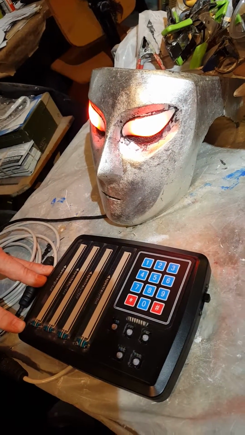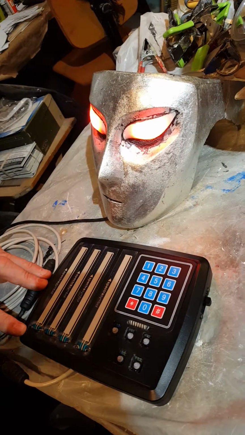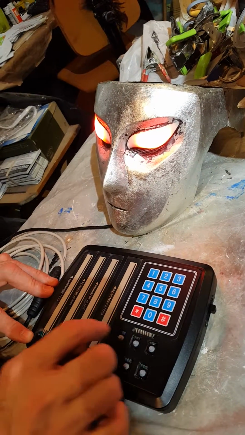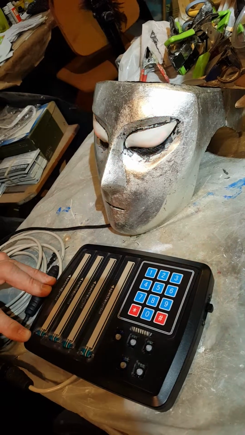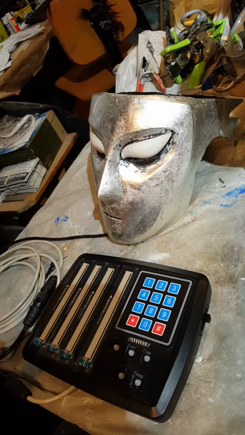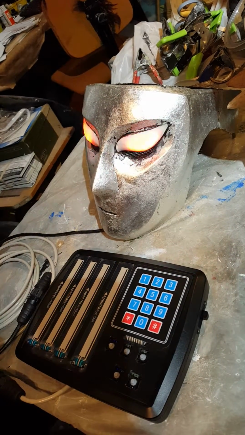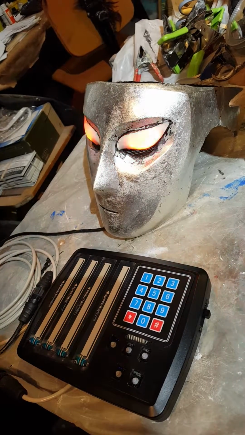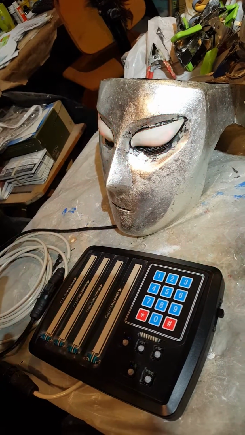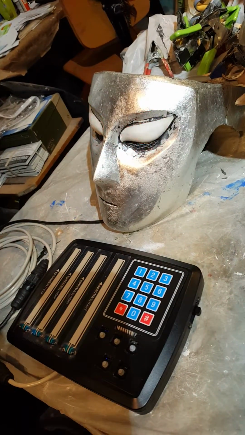So you can program a fast fade and then a slow strobe, or a slow fade and a slow strobe, or whatever you want. If we go to a fast strobe, it will strobe as fast as it can while keeping the fade rate you had. So it's always going to be limited by the fade rate. If you have a slow fade and you try to strobe it fast, it's only going to strobe as fast as it can within the limits of the fade rate.